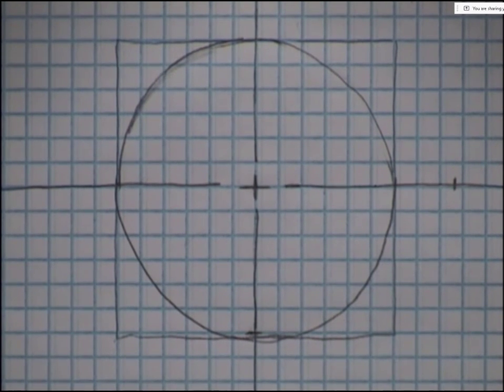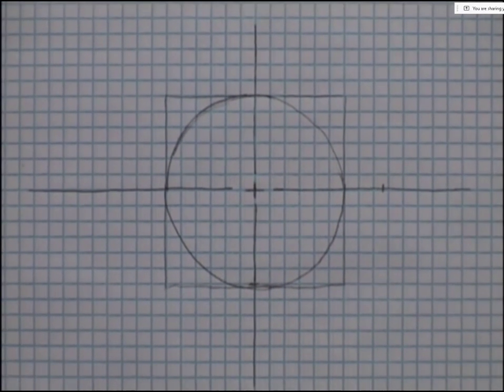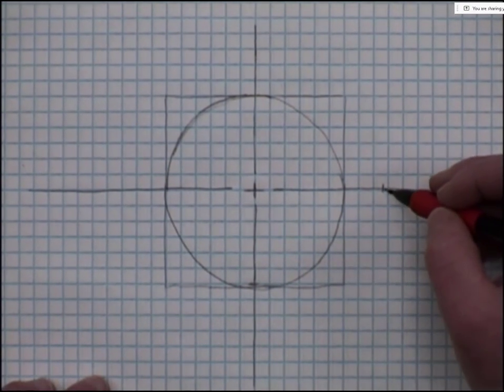So sketching, not extremely accurate, but we're pretty close. We're keeping good proportions, which is what we need to do. So go ahead and do that all the way around, and we'll make another circle. And that circle that we're making this time is going to be a center circle.